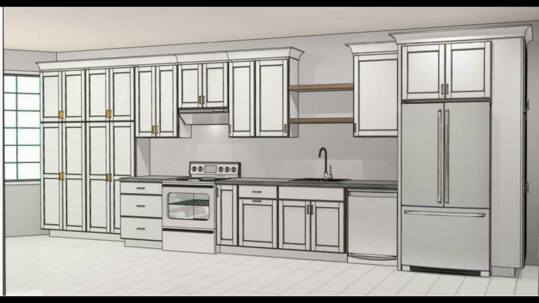First, we're going to look at the plans from last week that we drew up. If you want to watch the video, I'll link it. I'll try and link the right one. We're going to draw elevations based off of that. So let's get to it.